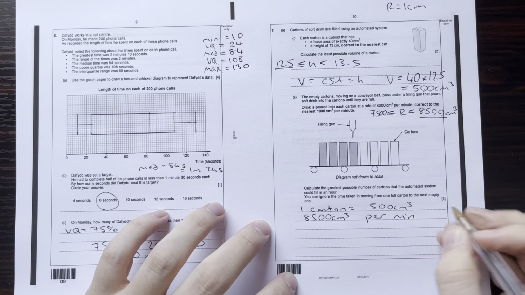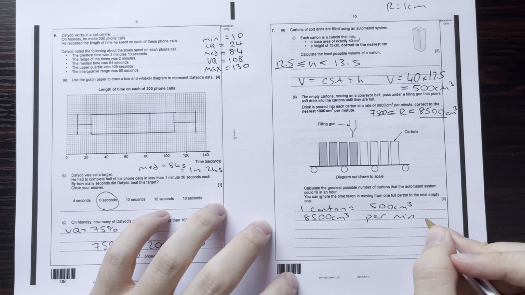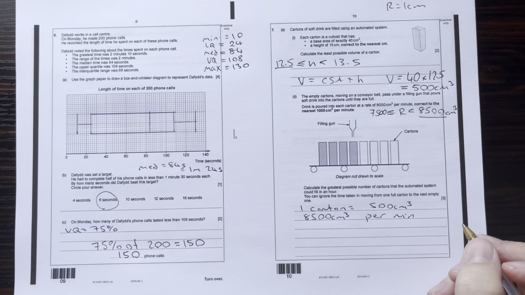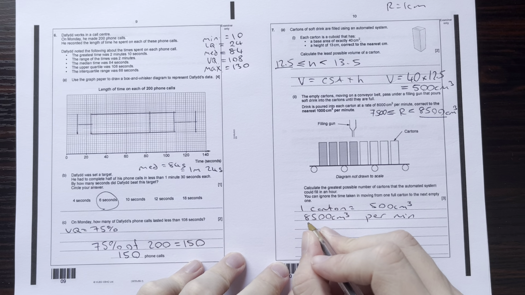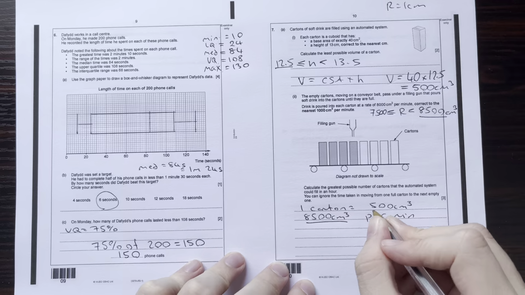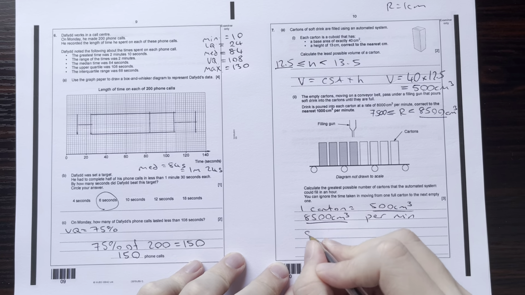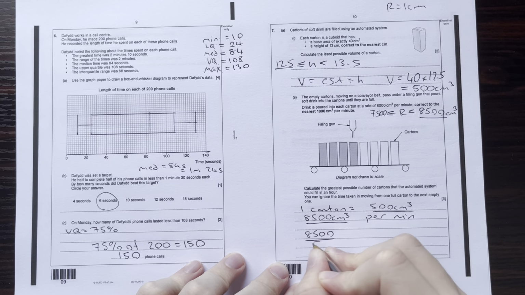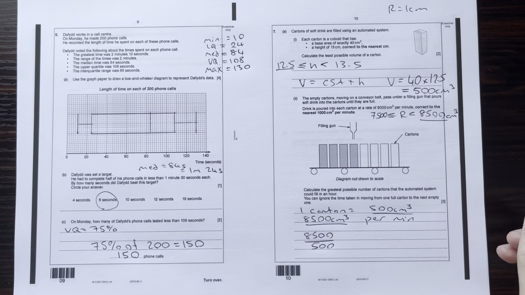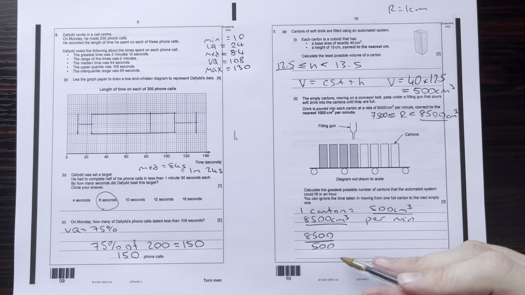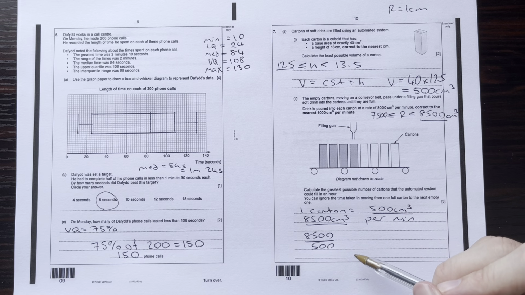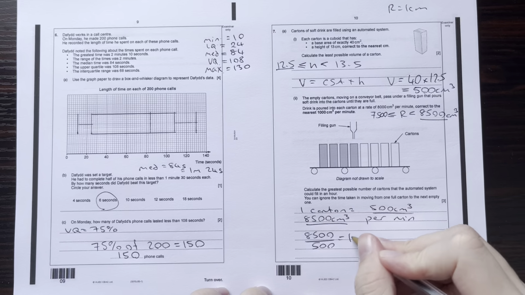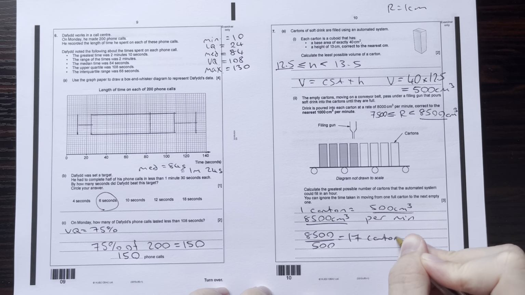And each carton is 500, so how many can it fill in a minute? That's what we're going to find, and then we're going to times it by 60. So it can fill this much in a minute, and each carton is 500. So 8,500 divided by 500. You can bus stop this, but there's not really any great need to. How many 500s are in 8,000? That'll be 2 per 1,000, so 16, and then an extra one on top. So that's 17 cartons per minute.